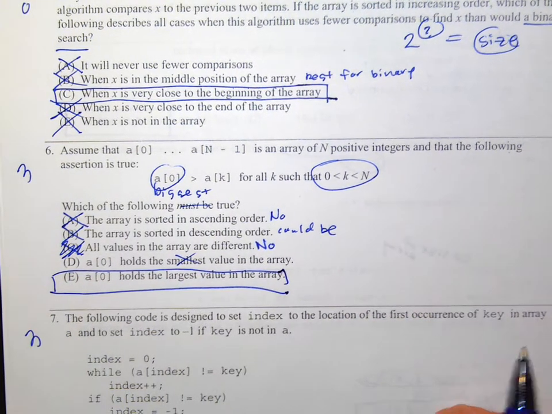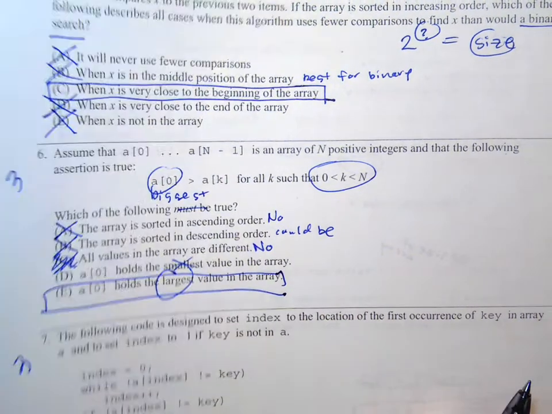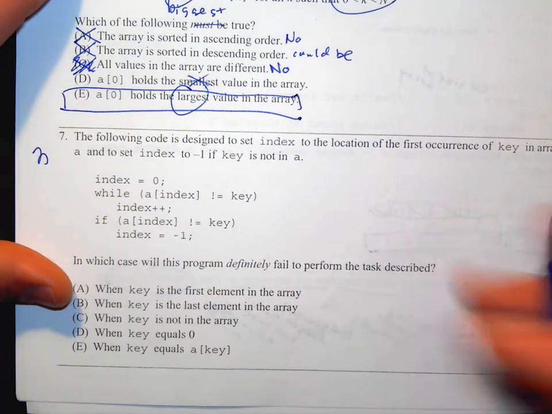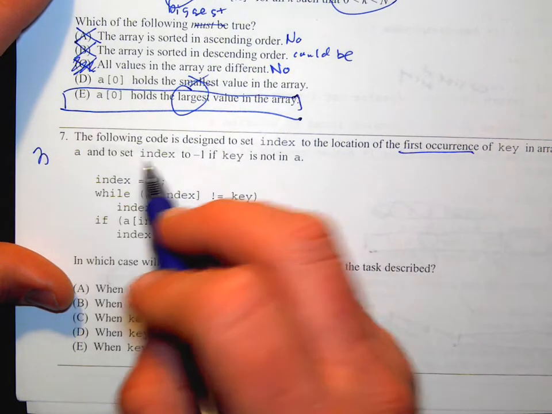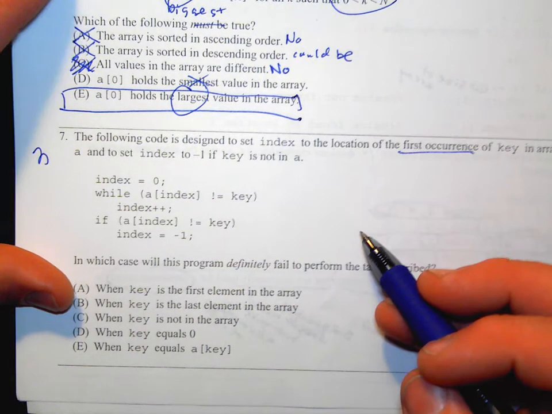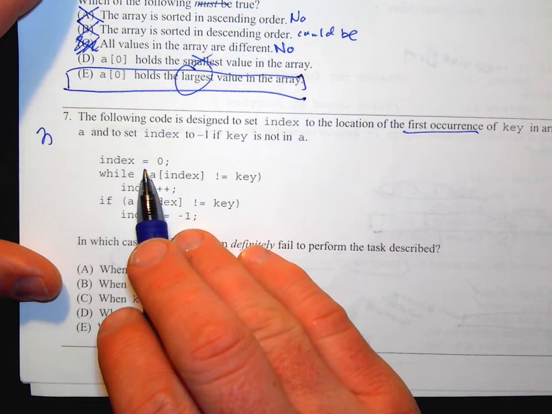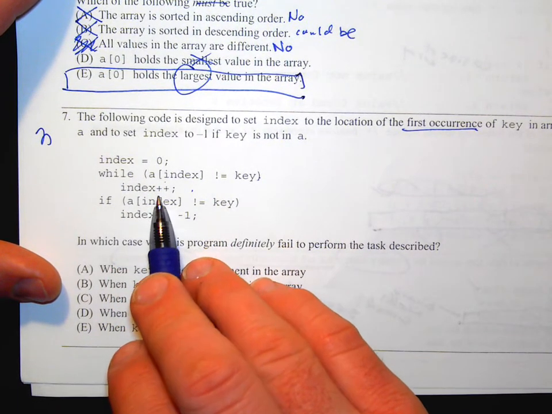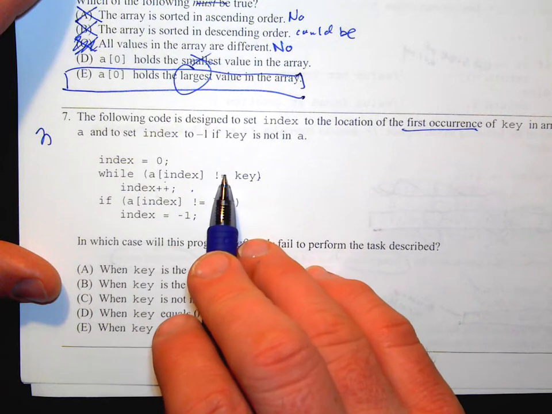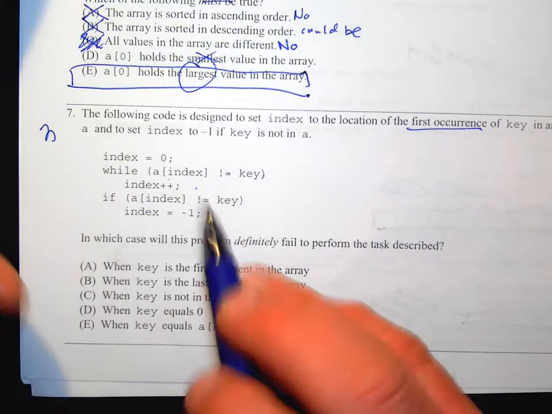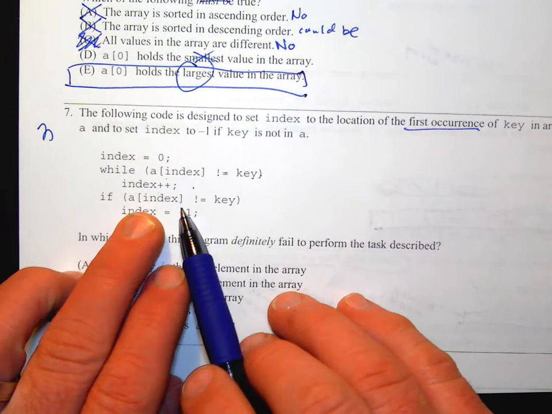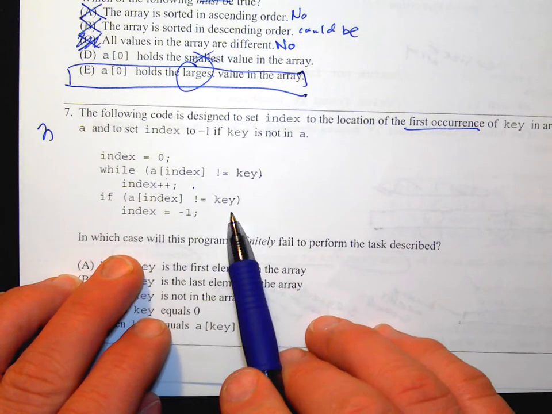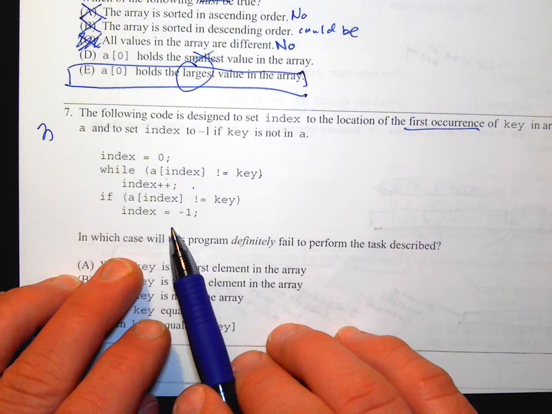So there you go. Number 7, the following code is designed to set index to the location of the first occurrence of key in the array. Okay, -1 if it's not there. So it sets it to 0, and it says, while it's not equal to it, let's keep looking. And until it finds it, then we're done with the while loop. And then after that, it says, well, if this doesn't equal key, then it must not be there. So we'll set it to -1.